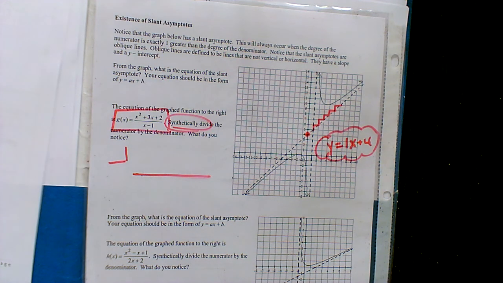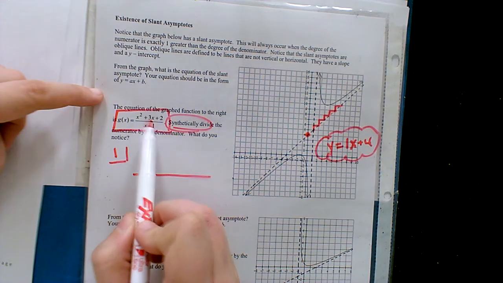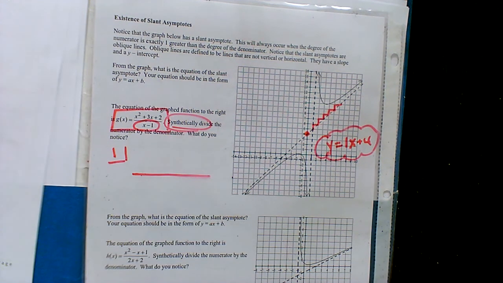What do you think, Noah? In this case, it's probably 1, right? Where'd the 1 come from? Yeah. The denominator. That's your divisor. Yeah?